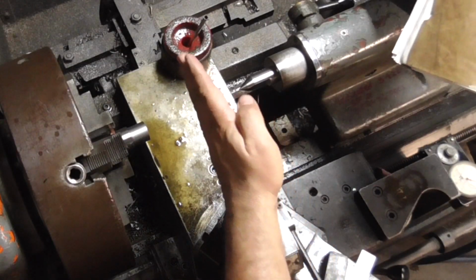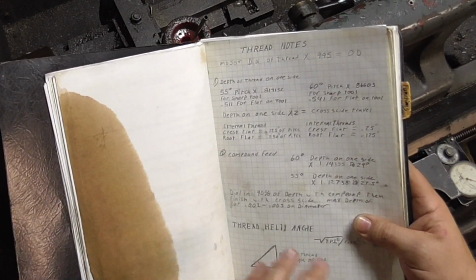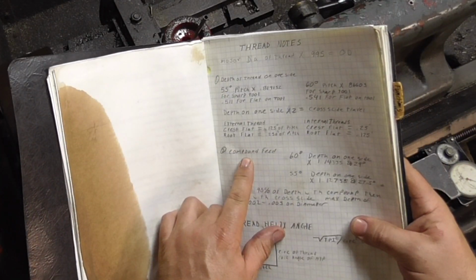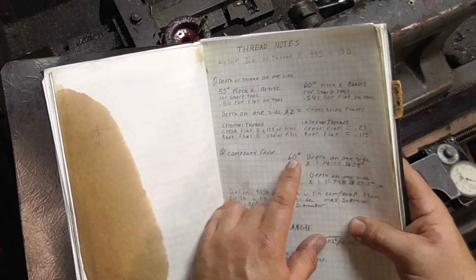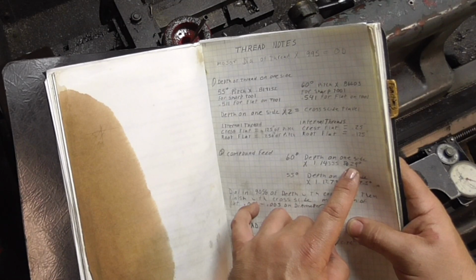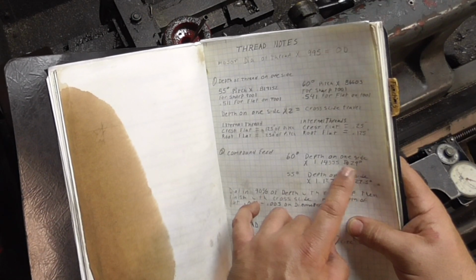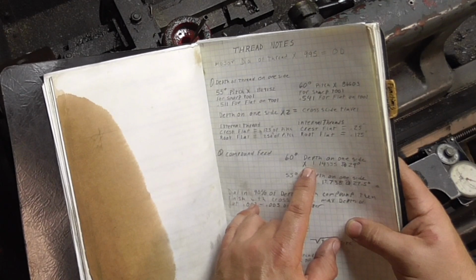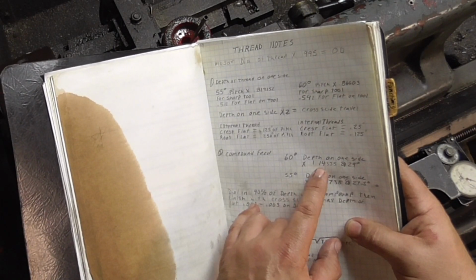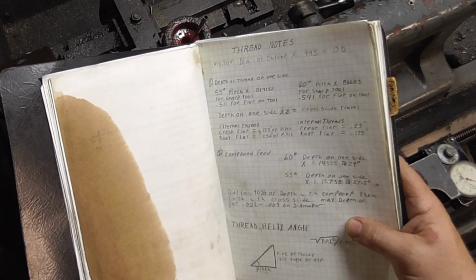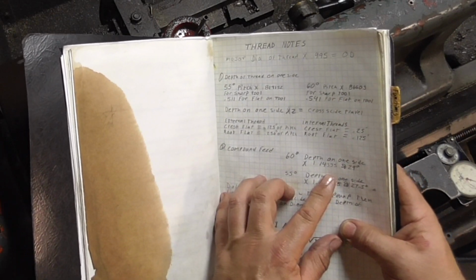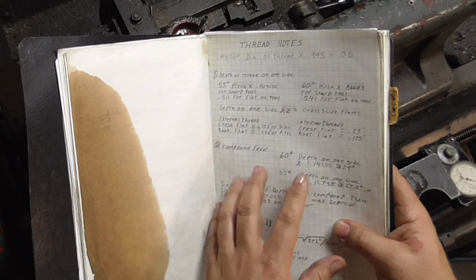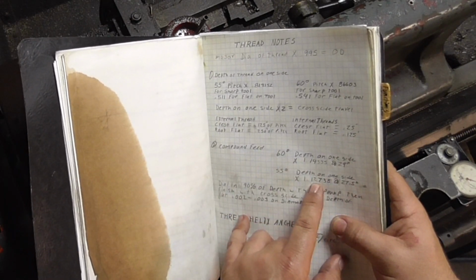Cross slide travel. We're not going with cross slide travel. We're going with compound travel. Compound feed for a 60 degree with your compound set at 29 degrees is depth on one side times 1.14335. I carried that out to 5 decimals so that you eliminate your rounding errors. I got 55-degree threads here too.